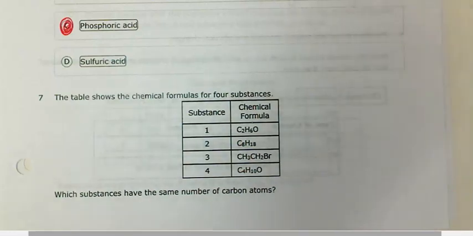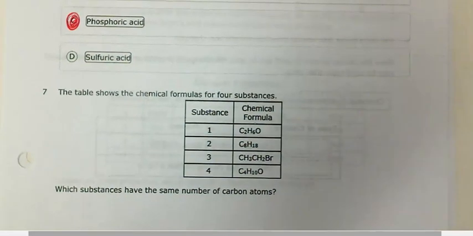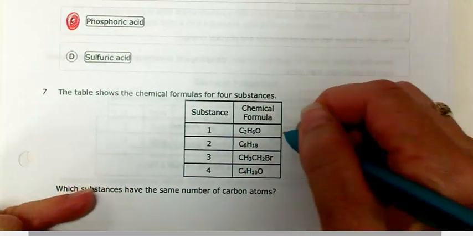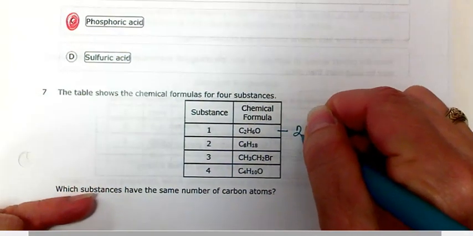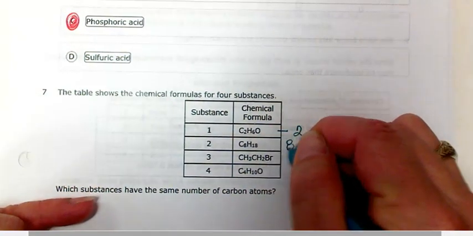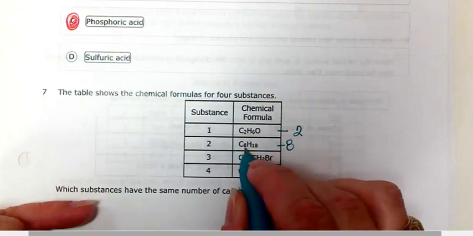I'm picking up with number 7. The table shows the chemical formulas for 4 substances. Which substances have the same number of carbon atoms? Okay, this one has 2. This one has 8, because the subscript here is 2, the subscript here is 8.